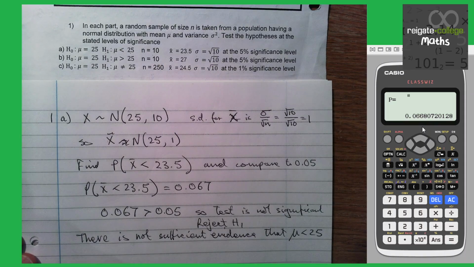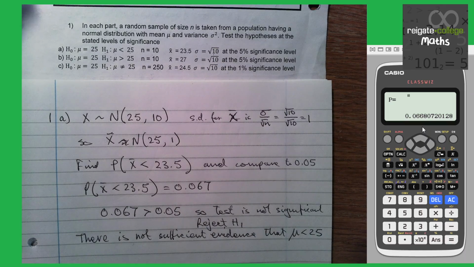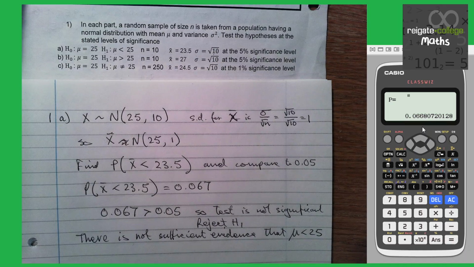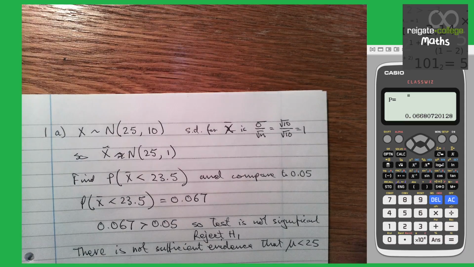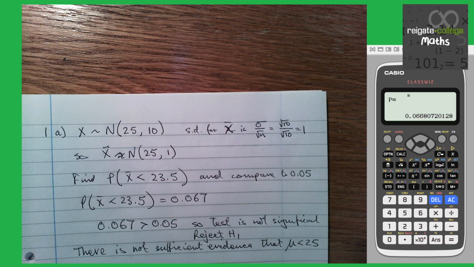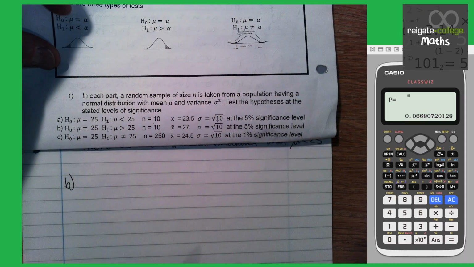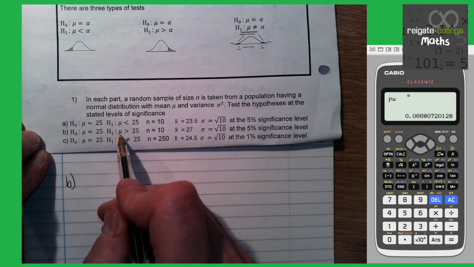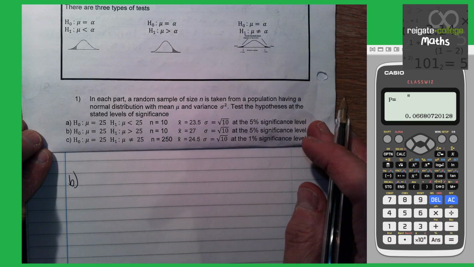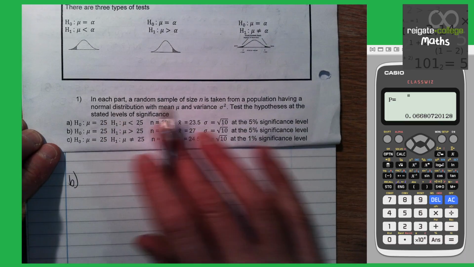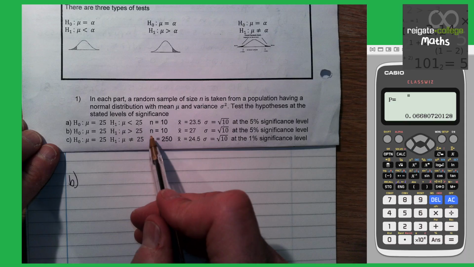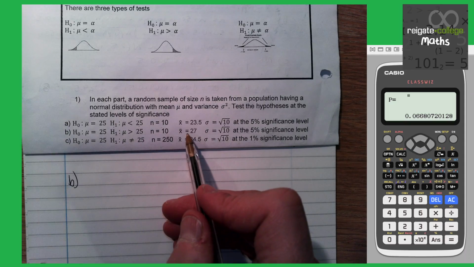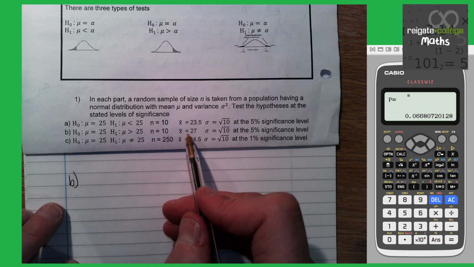Let's go on to B, and let's go a little bit quicker now. So for B, we've got mu equal to 25, and now an alternative hypothesis of mu greater than 25. We've got a sample size of 10 again, and x bar is 27 this time.